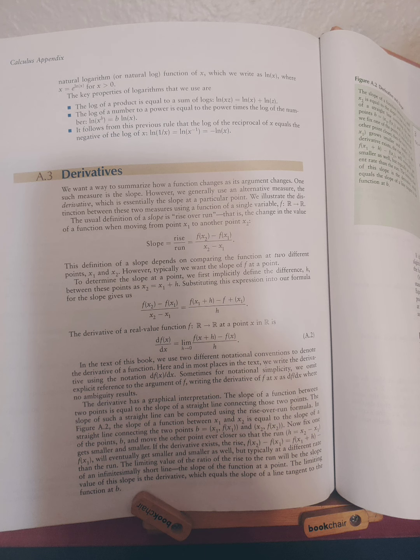The derivative has a graphical interpretation. The slope of a function between two points is equal to the slope of a straight line connecting those two points. The slope of such a straight line can be computed using the rise over run formula in figure A.2.